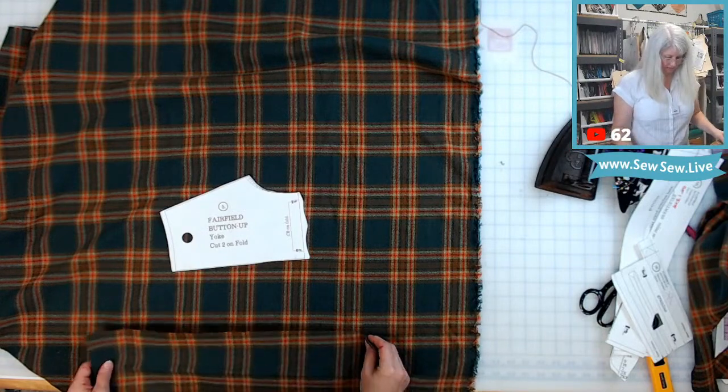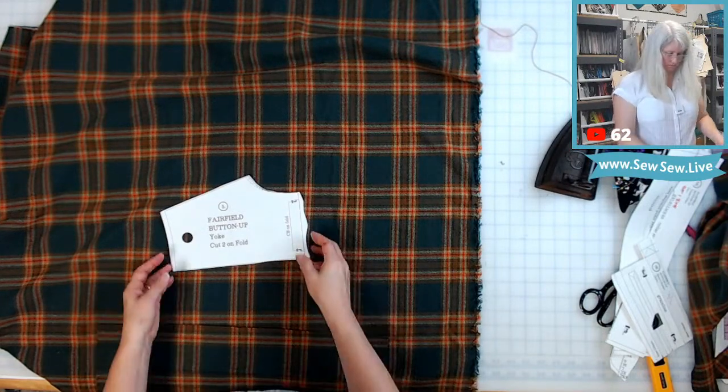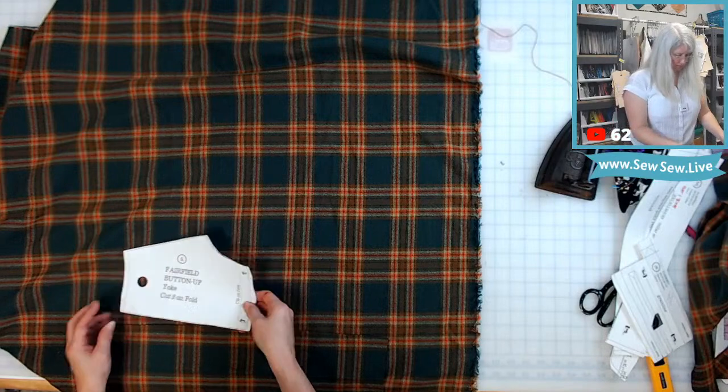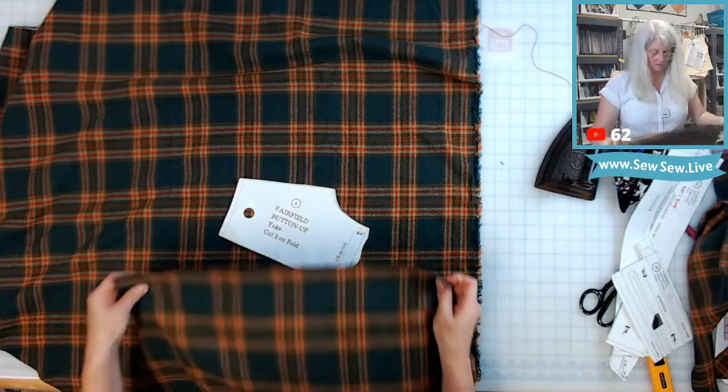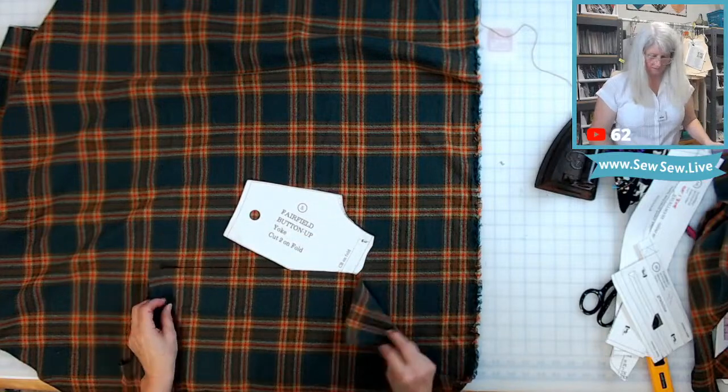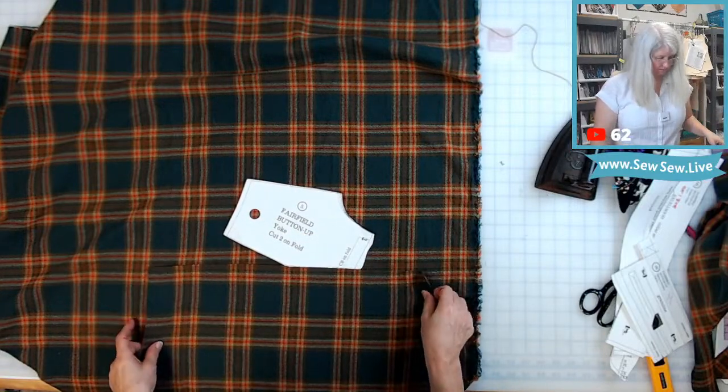That's what I was looking at just now. So we'd want this, if you want it to match your yoke, right? So we're going to put this on the fabric right here.